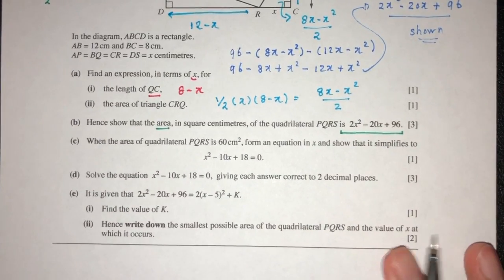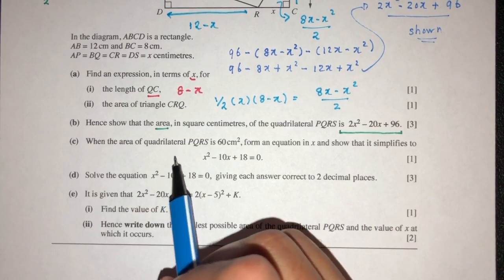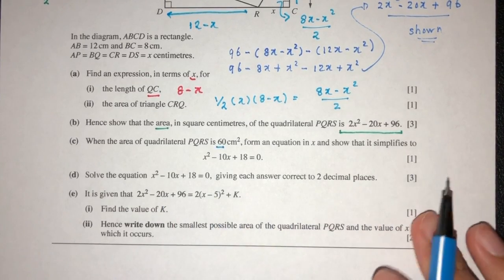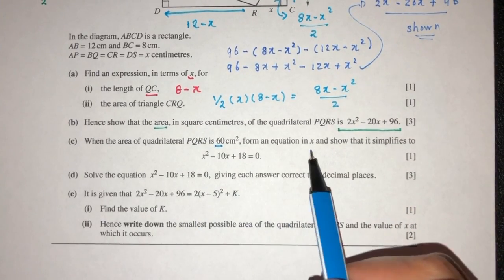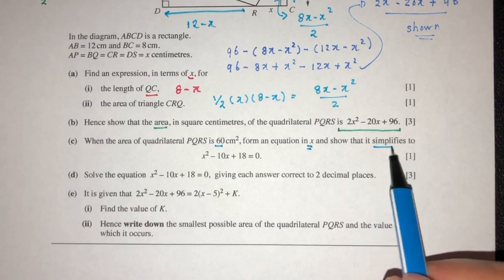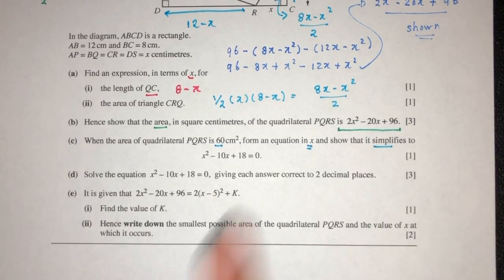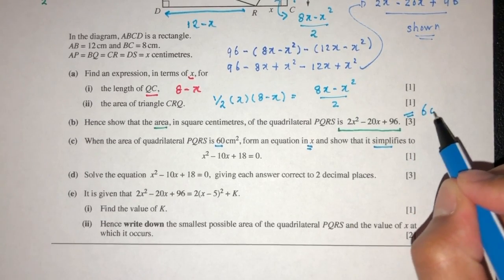Now let's move on to part C. So when the area of the quad is 60, we have to form an equation in x and show it simplifies to this one. So pretty easy. When this is equal to 60, let's equate that.